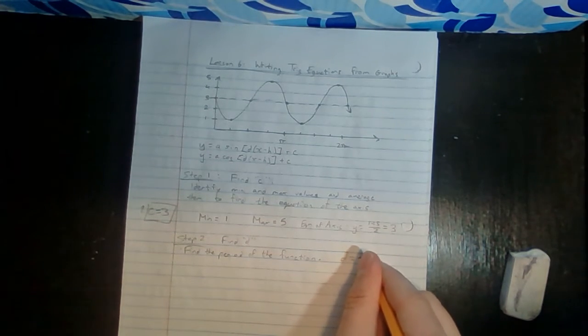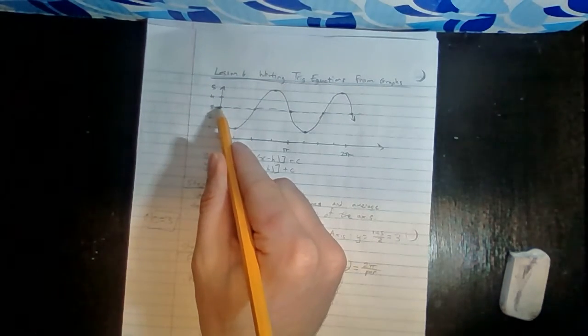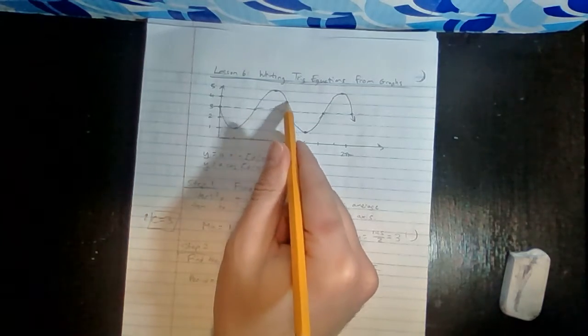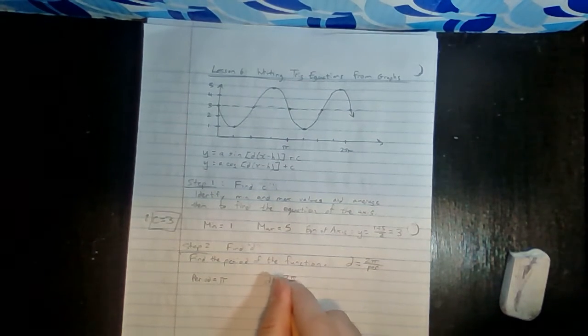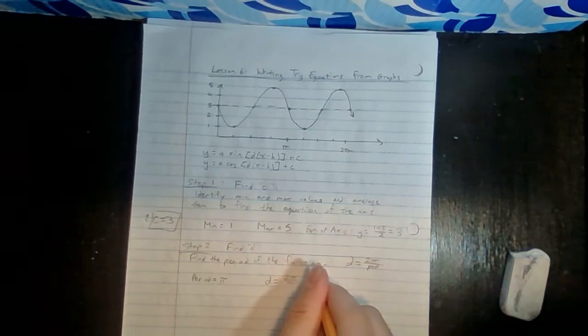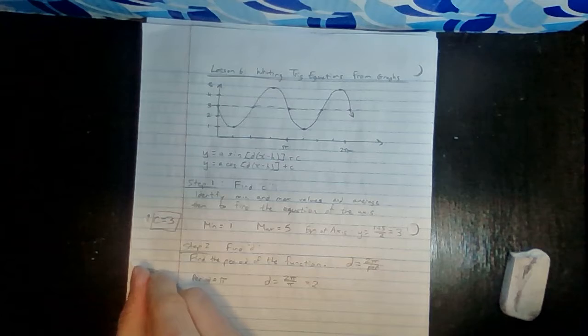And remember, we talked about this not yesterday, in lesson number 5, 2 pi divided by our period is going to equal D. So our period here, if we start at 0, it takes us all the way to pi to complete one cycle. So our period is going to be pi. So that means D is 2 pi over the period, 2 pi over pi, which is just 2. So D equals 2.